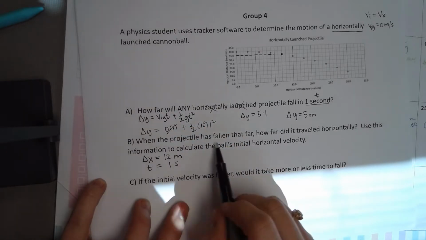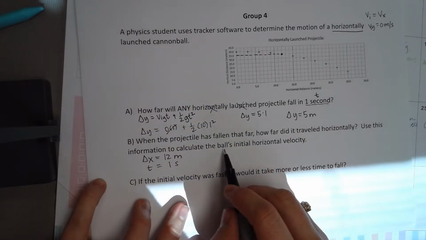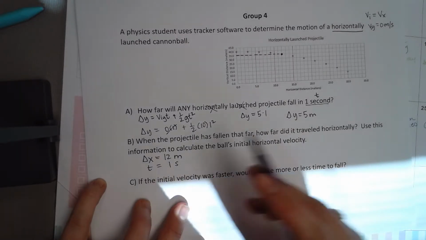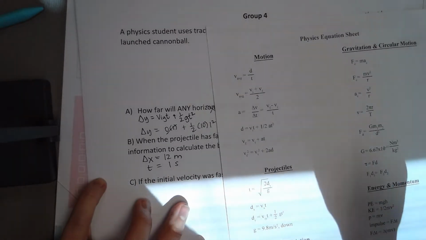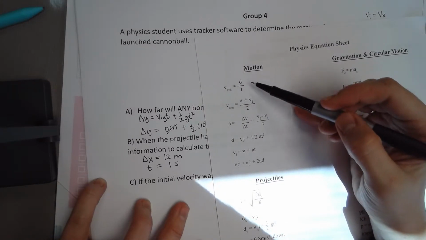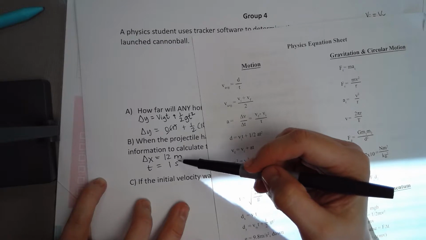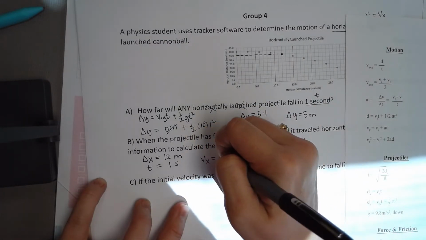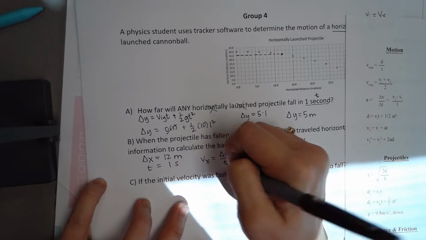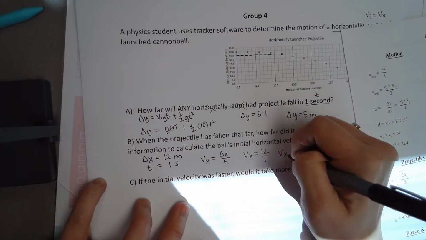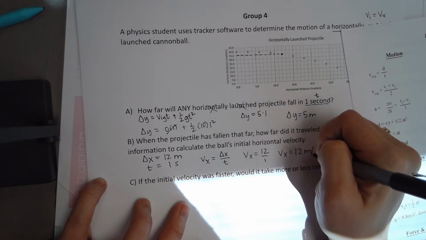And so this says, use this information to calculate the ball's initial horizontal velocity. Okay, well, to find velocity, we can come back to our trusty table, right? Or our trusty formula sheet. Velocity is distance over time. So here's distance and here's time. So I'm going to say velocity in the x direction equals the distance in the x direction divided by time, or Vx equals 12 over 1. Vx equals 12 meters per second.